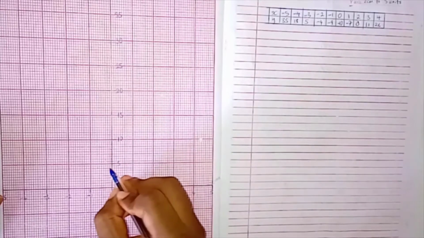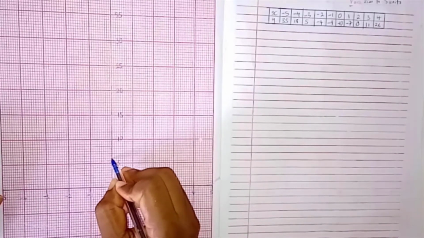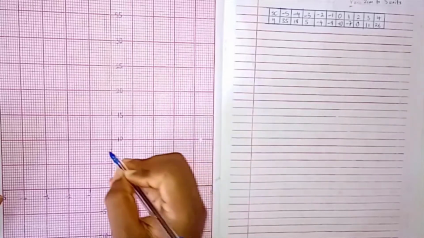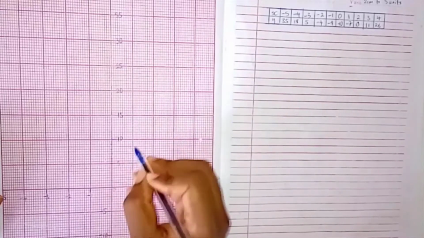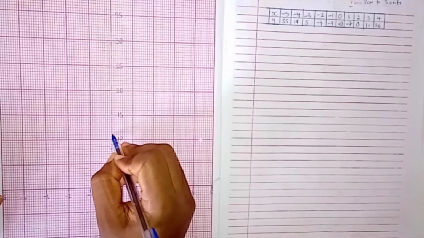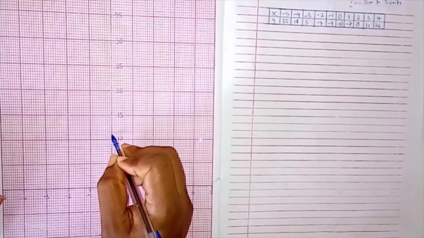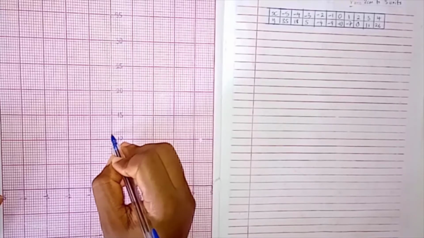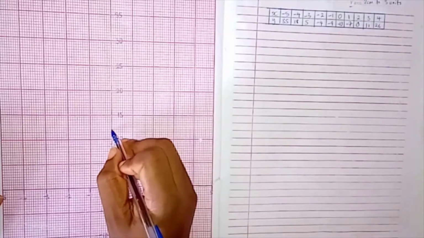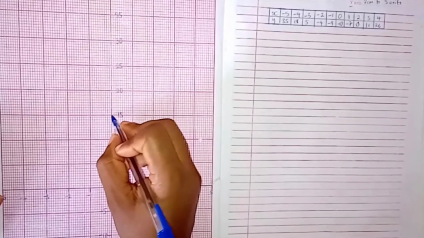From 5 to 10, if this is 5, this here will be 6, then 7, 8, 9, and definitely here is 10. If this is 10, here will be 11. From here to here is 10.5, and 10.5 plus another 0.5 gives us 11. I'm making it easier: each 2 boxes will be 1. So here would be 12, here 13, here 14, and here 15.